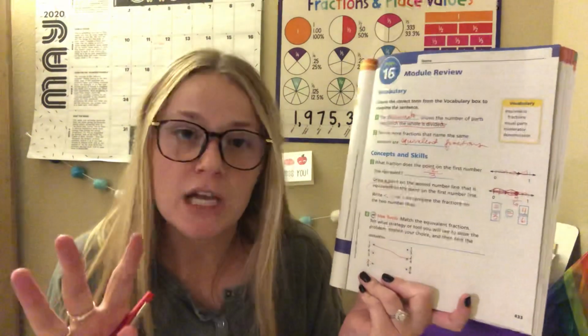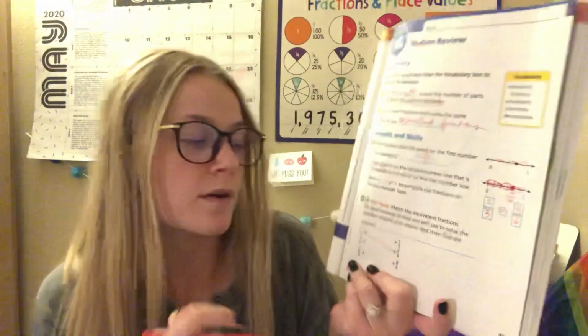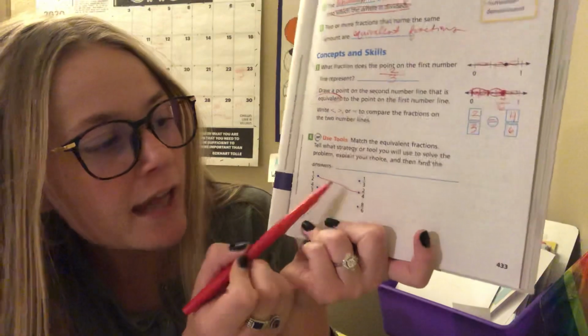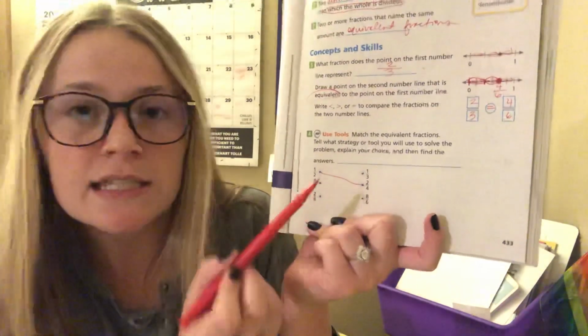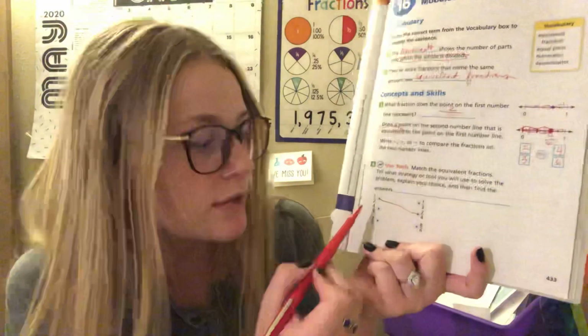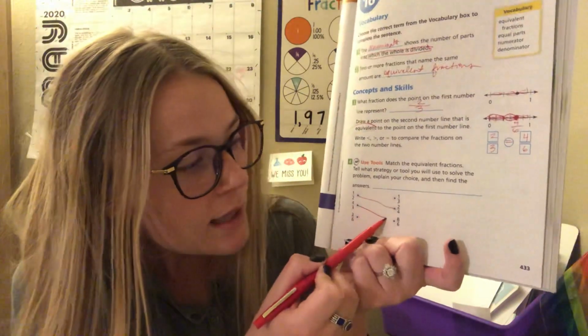But then to double check that they are equivalent, I'm going to say, okay, how is 4 related to 8 and how is 3 related to 6? Well, 4 is half of 8 and 3 is half of 6. So that's how they're related. That's what makes them equivalent.